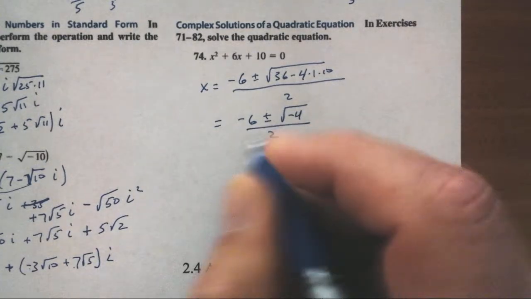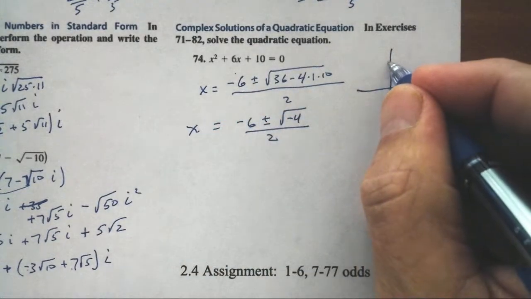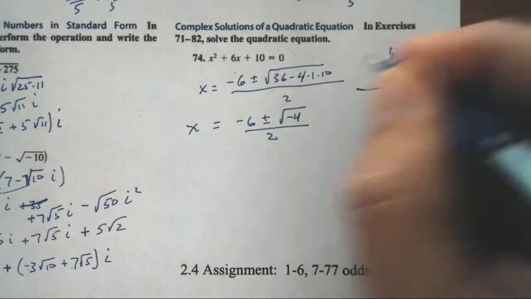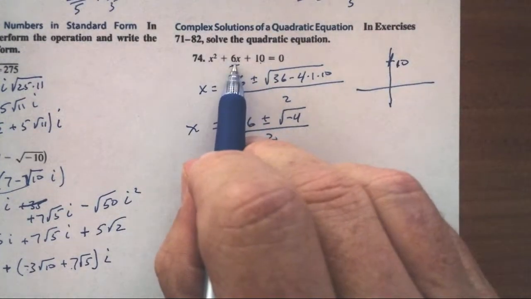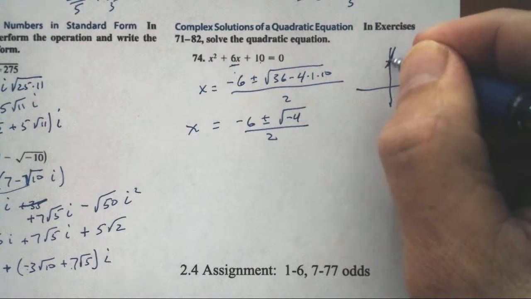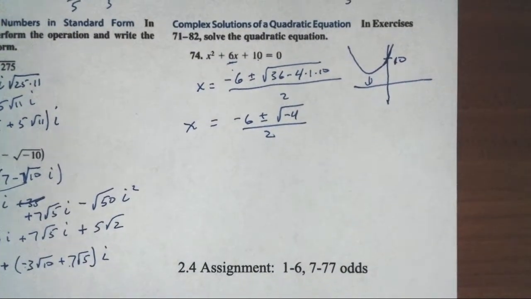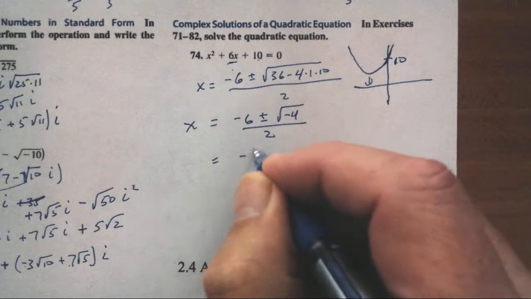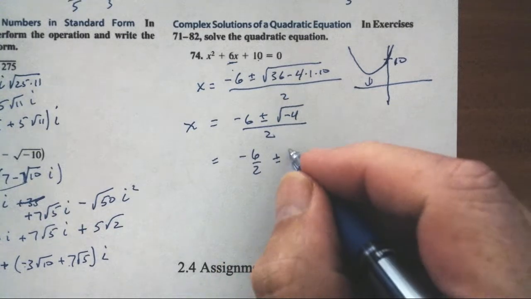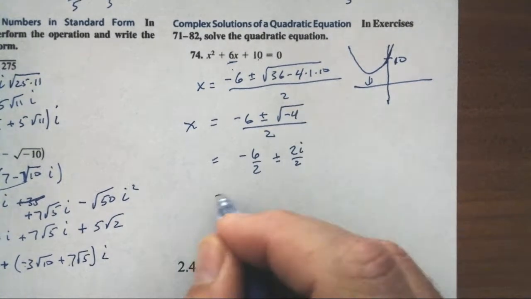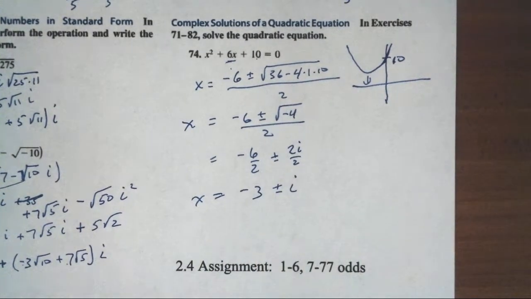Negative 4 all on 2, which means this parabola that passes through 10 and is going up steep with a slope of 6 and is cupping up because it's a positive parabola, it means it never made it down to the axis. There are no real intercepts. However, negative 6 on 2 plus or minus square root of negative 4 is 2i on 2. Tells us in imaginary land our solutions are negative 3 plus or minus i.